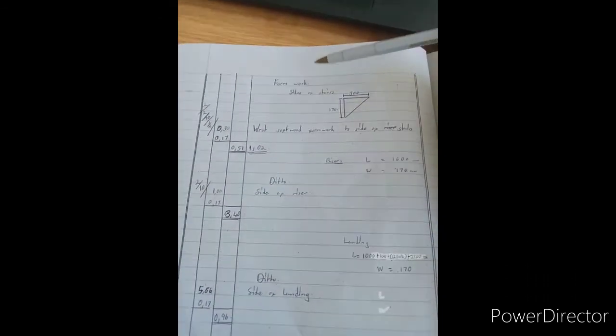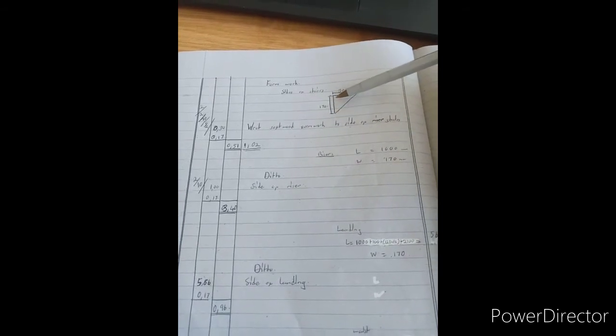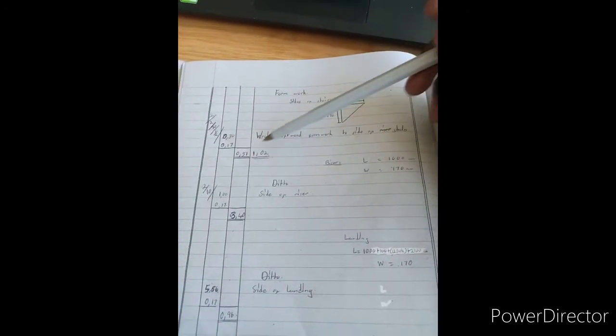On formwork, it's formwork to the side of the stair, which means we're dealing with an area. So the area of the side of a stair will be 300 times this times half, because the area of a triangle is half base times height. So here is the area, and then times the number of stairs, times 2 because we have 2 flights, and then times 2 because it's for both sides of the staircase.